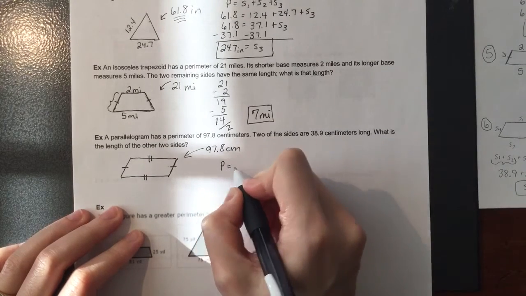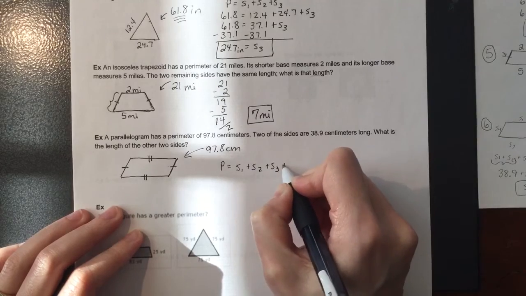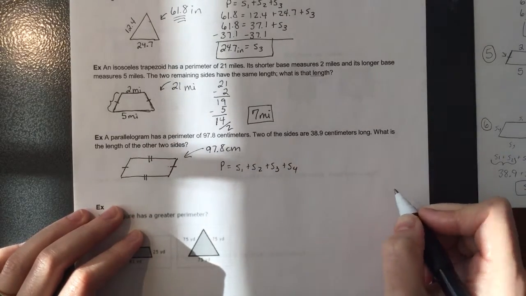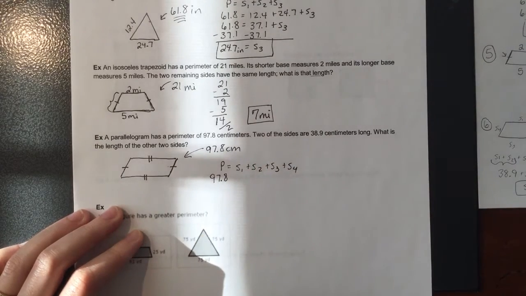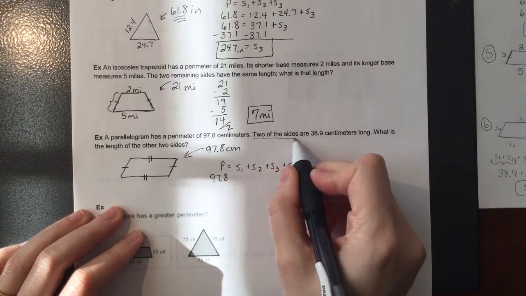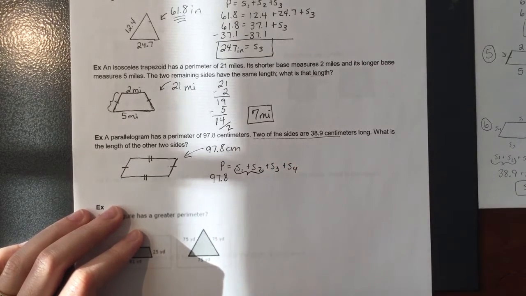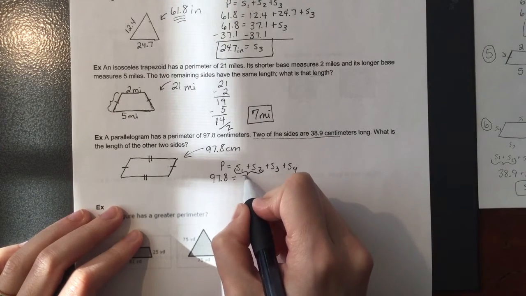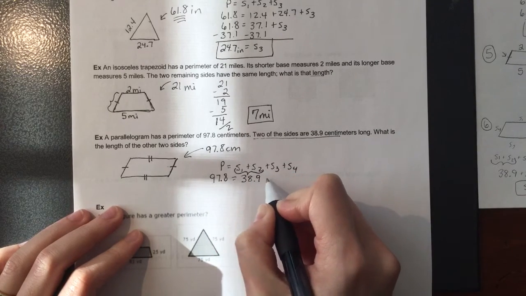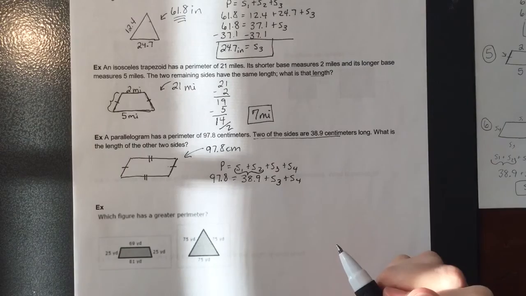So the perimeter for a parallelogram is side 1 plus side 2 plus side 3 plus side 4. So perimeter is going to be 97.8. And if we have two sides that are 38.9 centimeters long, and since they didn't specify, it doesn't matter. So these two sides right here, 38.9 centimeters long. And we still have to add in side 3 plus side 4.